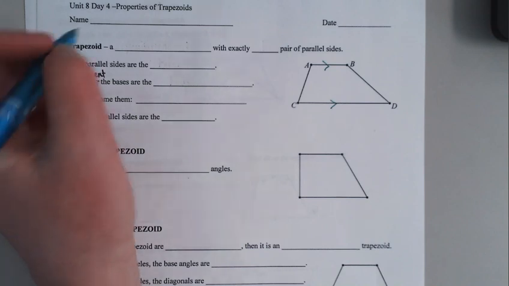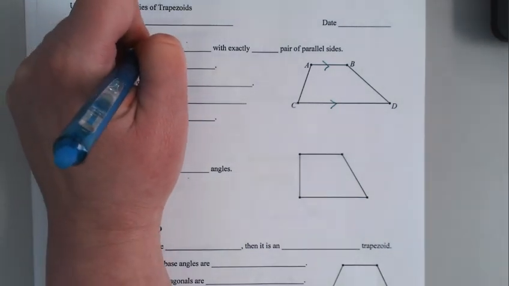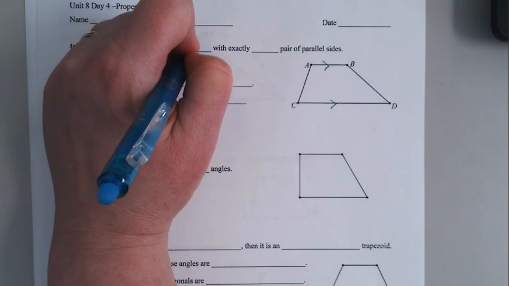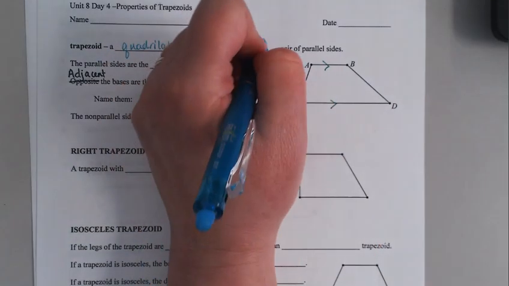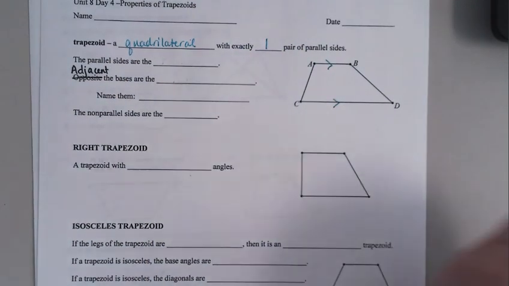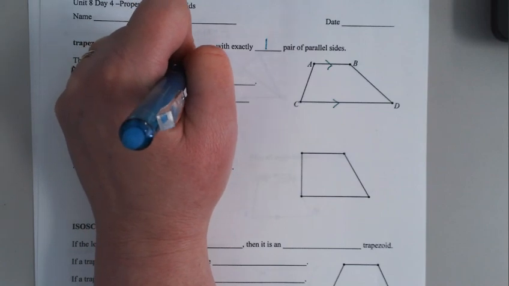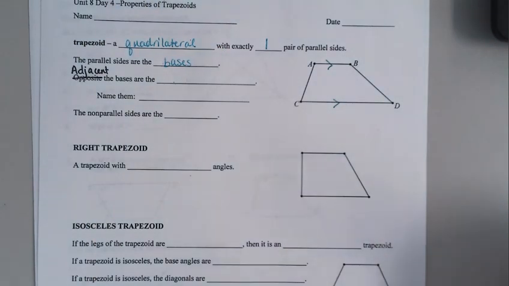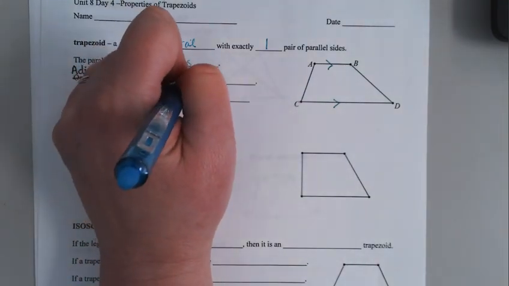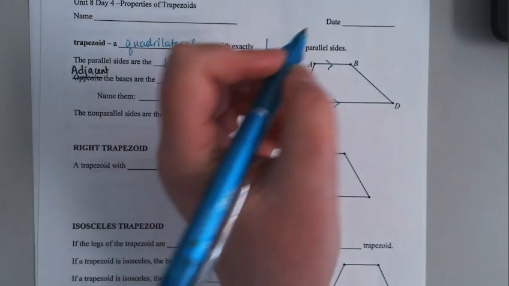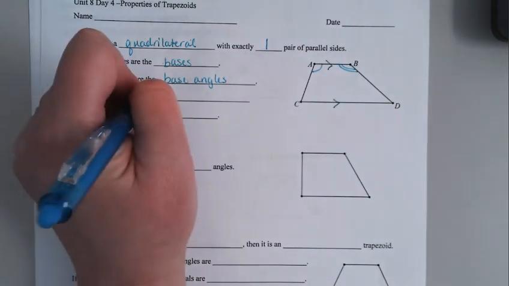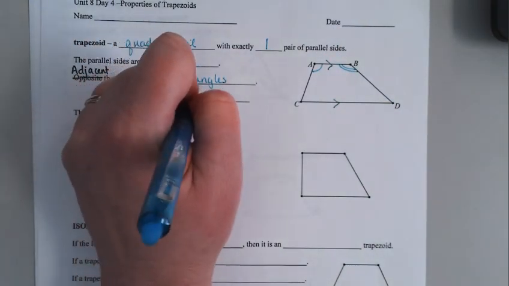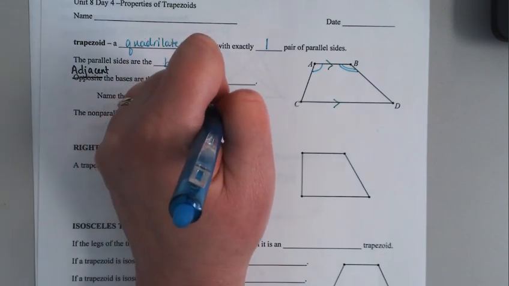Day 4. A trapezoid is a quadrilateral with exactly one pair of parallel sides. So I went ahead and marked that here in the picture for you. Those are the parallel sides. They are called the bases. So the parallel sides are called the bases of the trapezoid. And adjacent to the bases are the base angles. So for example, angle A and angle B here are one pair of base angles.